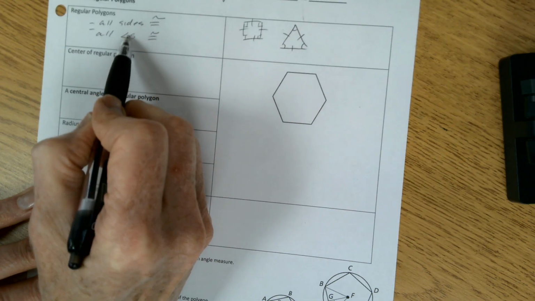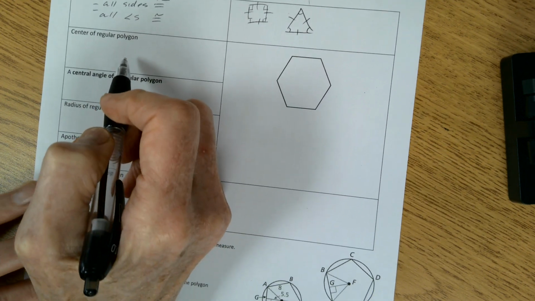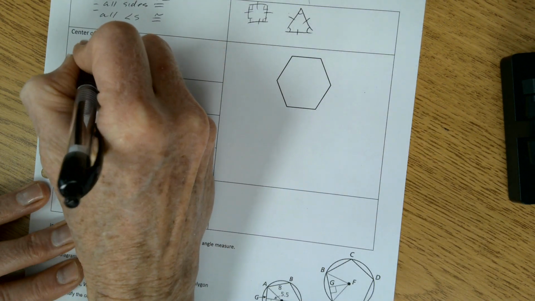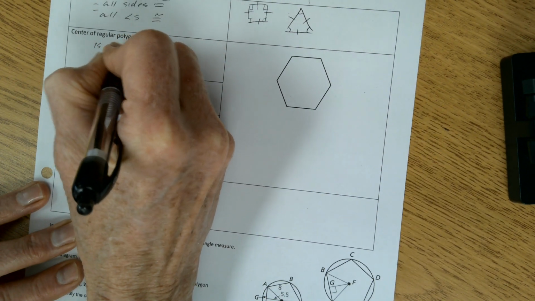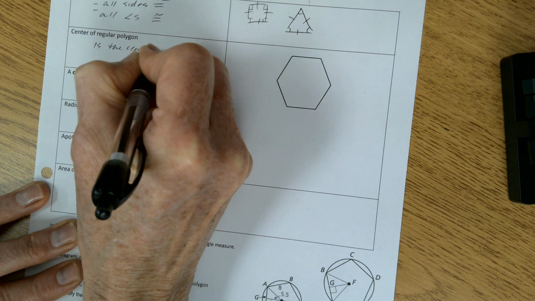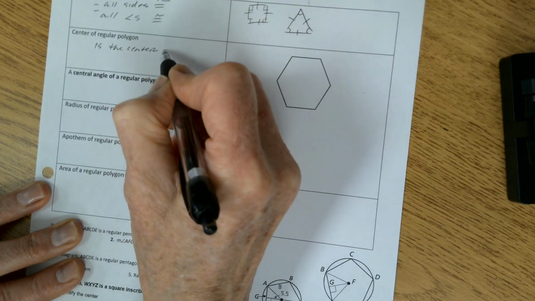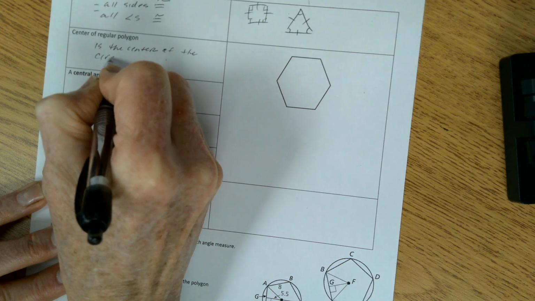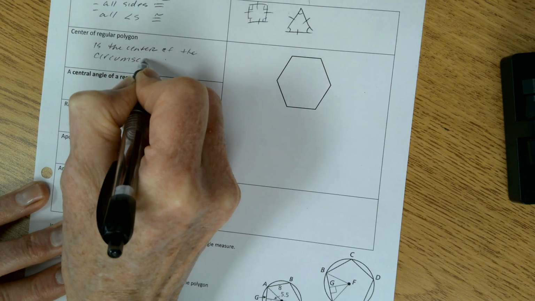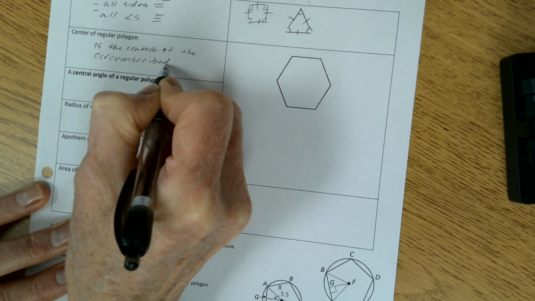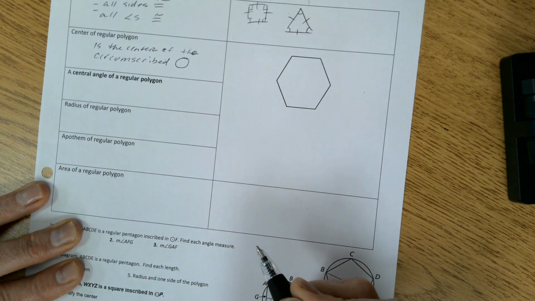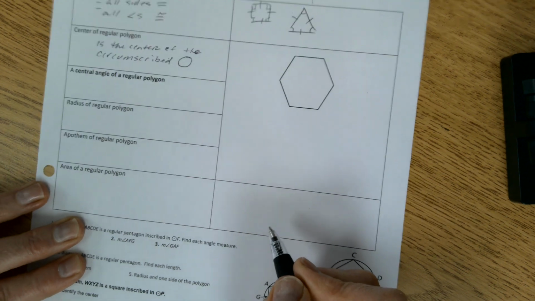These are both essential. The center of a regular polygon is the center of the circumscribed circle.